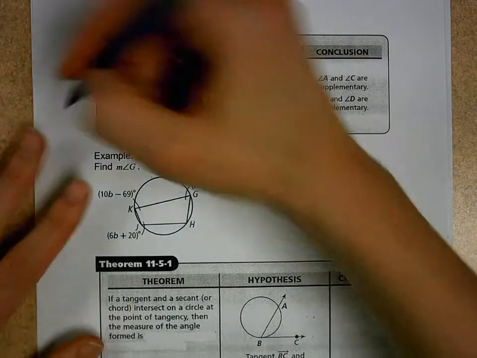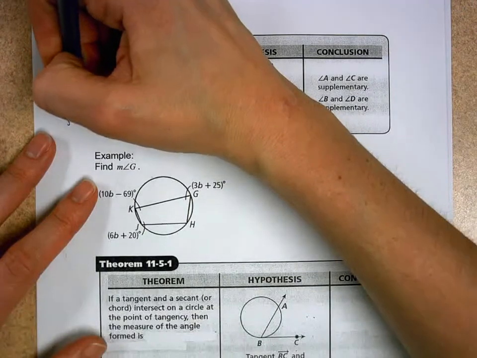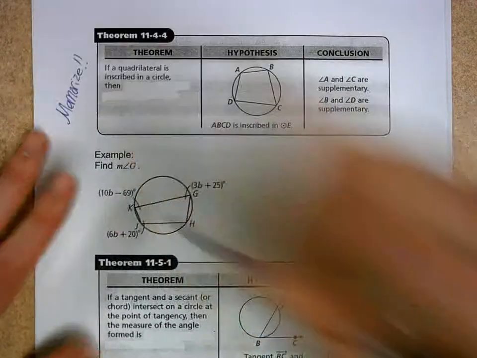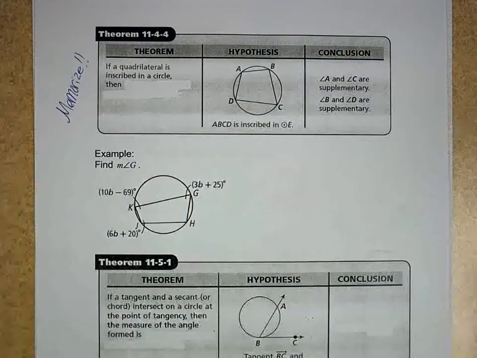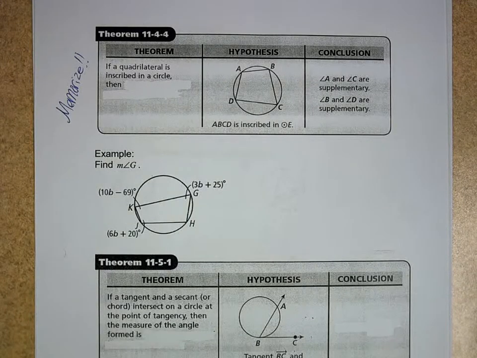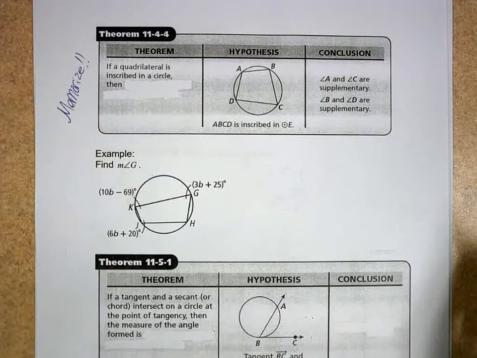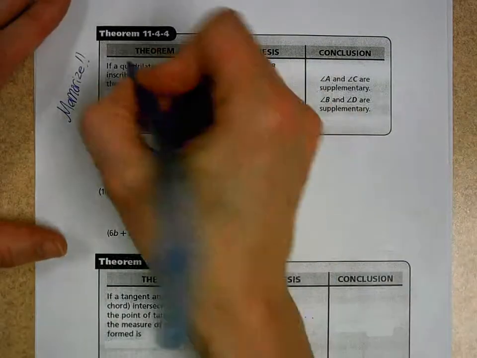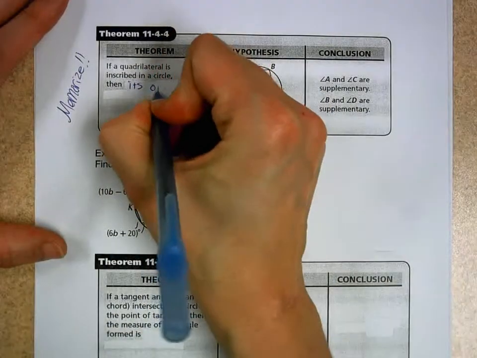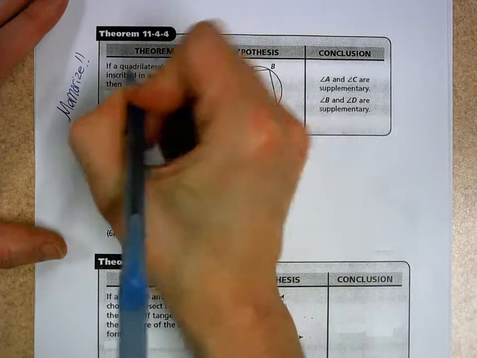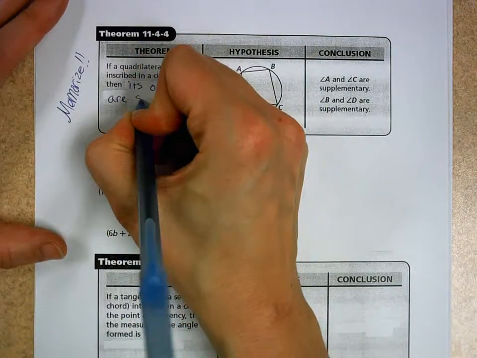But the next one is just memorize this. This is probably the most often forgotten theorem of this whole section that I teach. It's actually one that's kind of fun when you work with it. It's the following. If a quadrilateral is inscribed in a circle, then its opposite angles are supplementary.